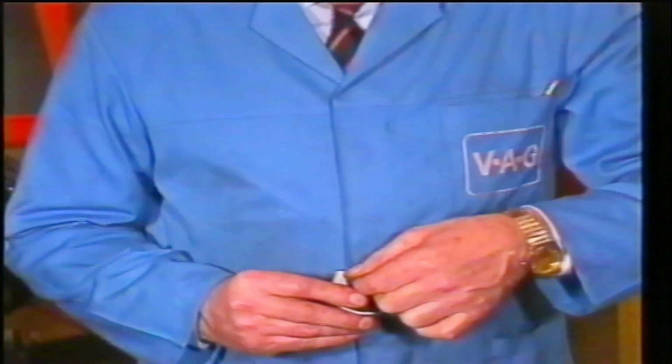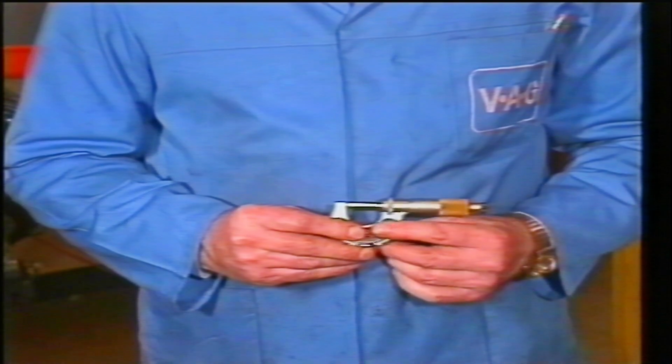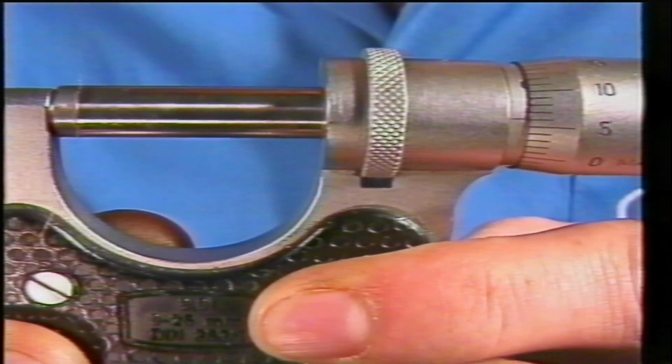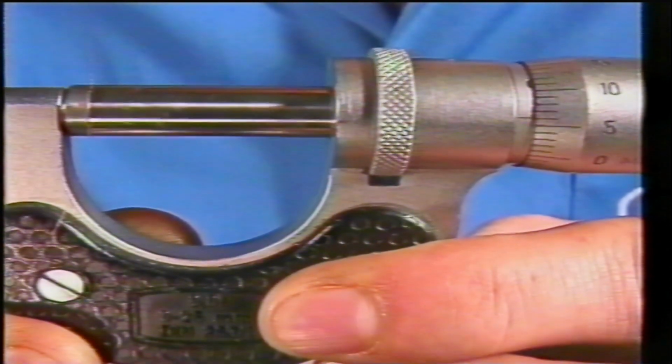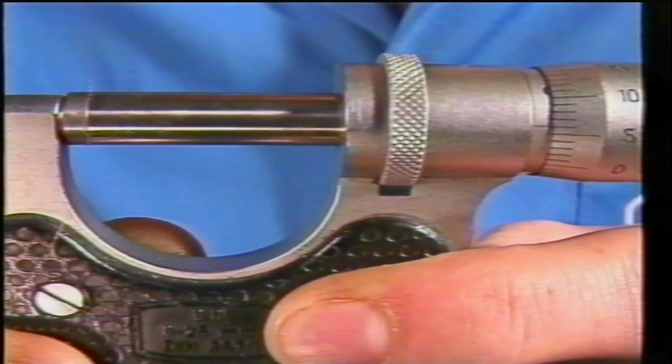Let's start by using a micrometer to measure the thickness of a strand of hair. 0.06 of a millimetre. This will give you some idea of the kinds of dimensions that are referred to as tolerances and wear limits as we go through the program.